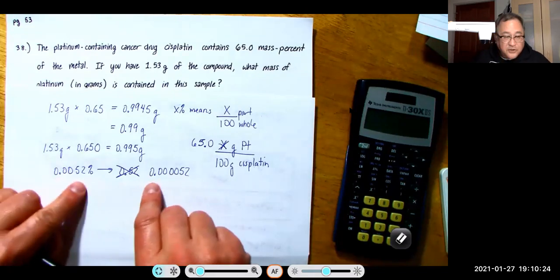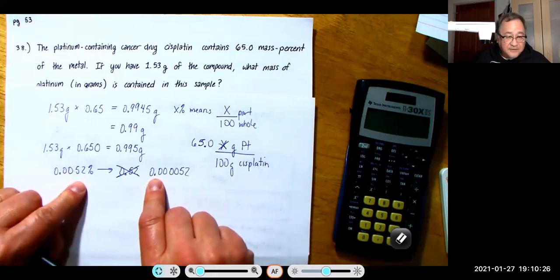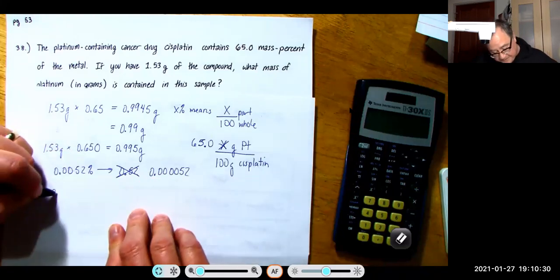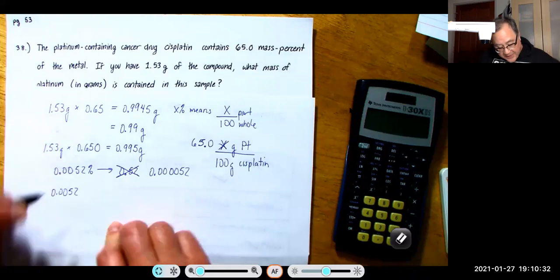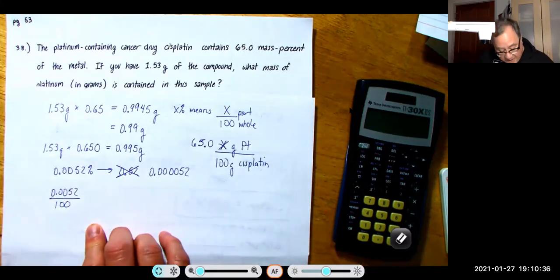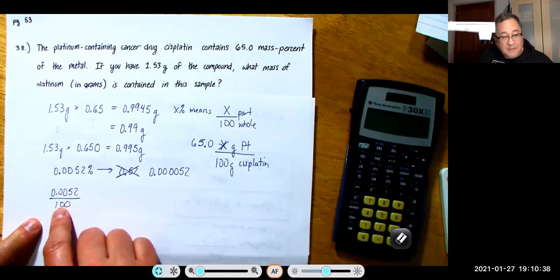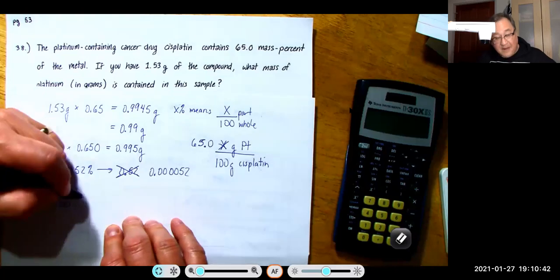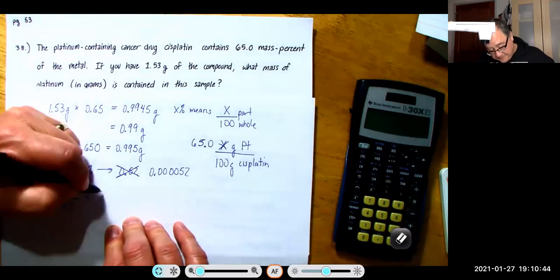So how do I know I'm supposed to move the decimal to the left? And I'll show you why I know I'm supposed to do that. This percentage really means over 100. If I divide this number by 100, do I make this number on top smaller or bigger? The answer, I make it smaller, not bigger.